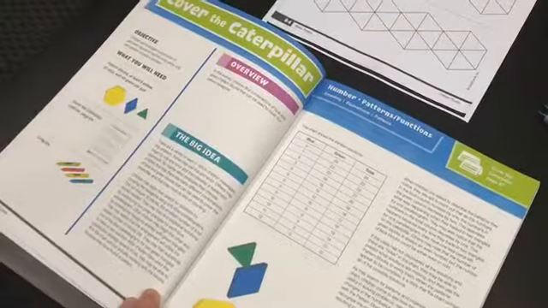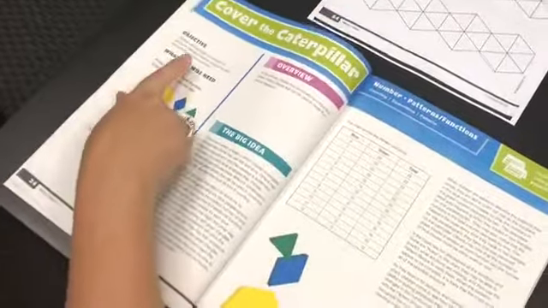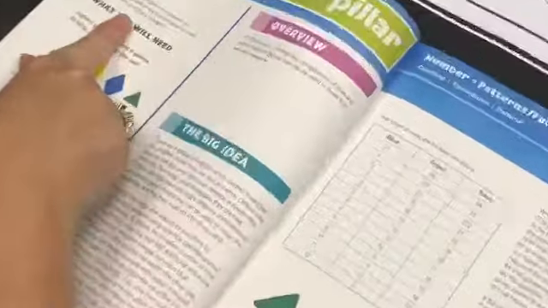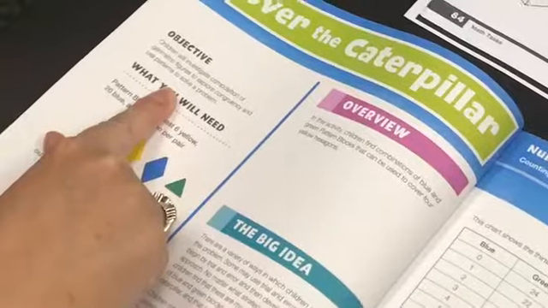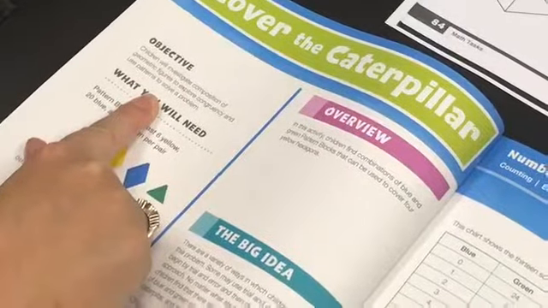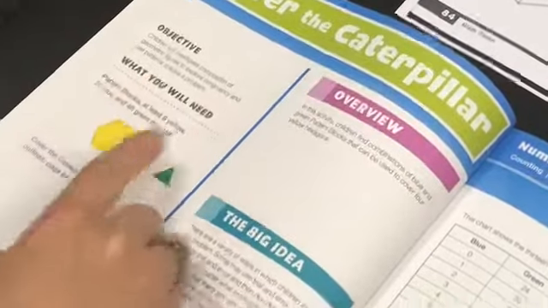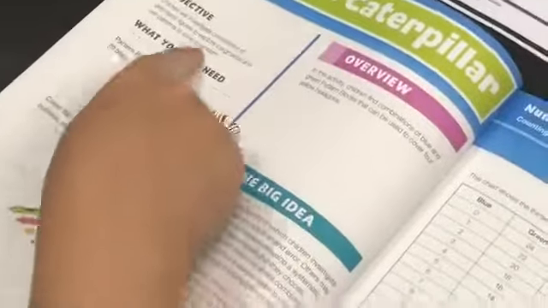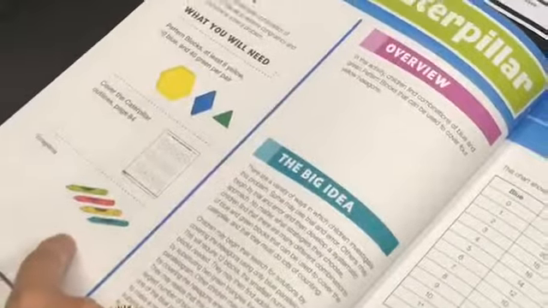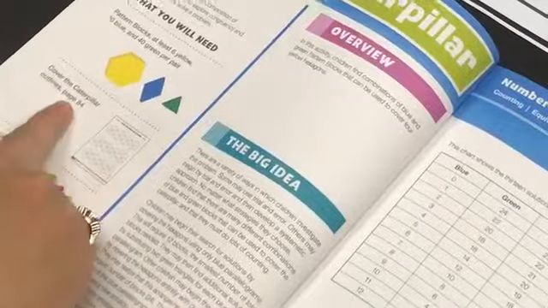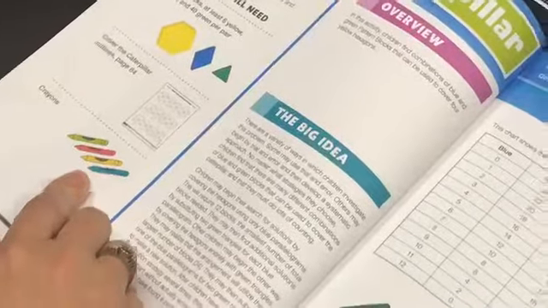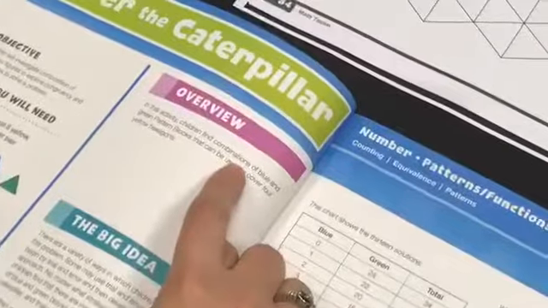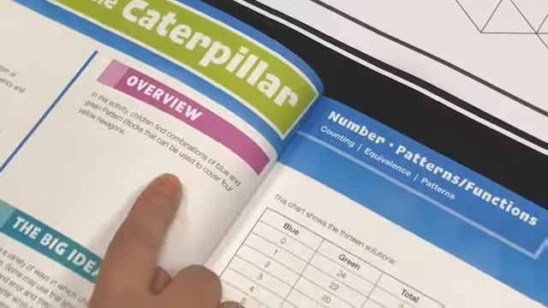This teacher's guide is laid out in such a wonderful, teacher-friendly way. It starts with the objective, and this objective is children will investigate composition of geometric figures to explore congruency and use patterns to solve a problem. It goes through what you'll need, lists out all the materials, any black line masters, where you're going to find them, and any manipulatives that you need in your classroom. There's also the overview of what children are going to do and why.